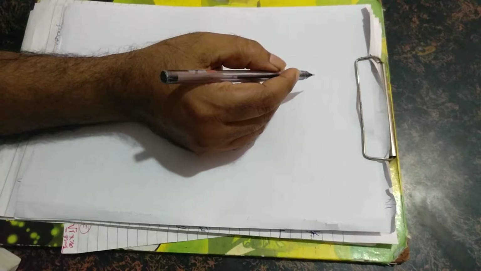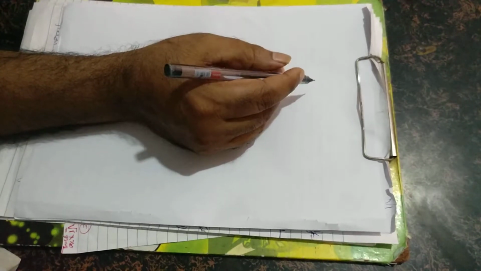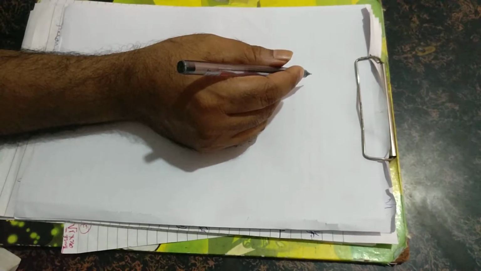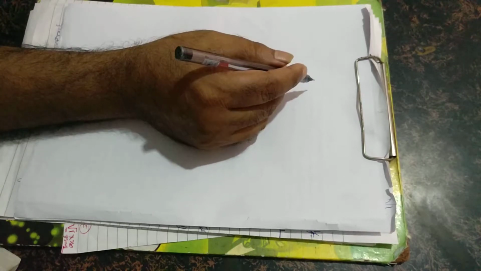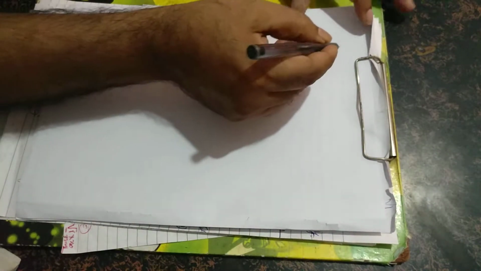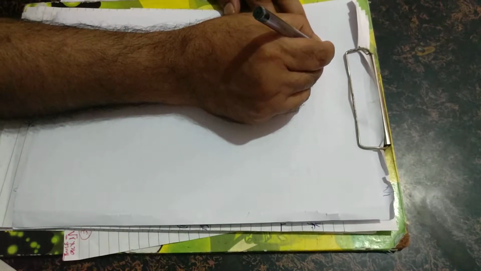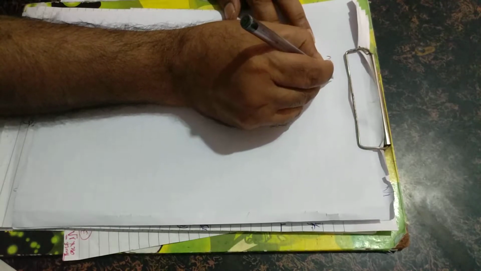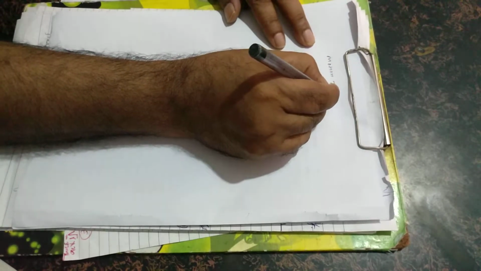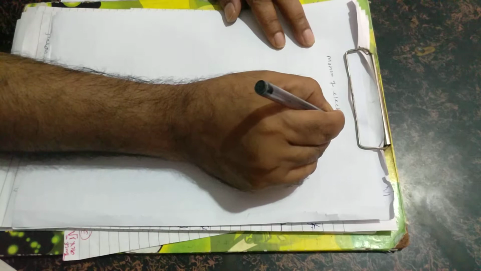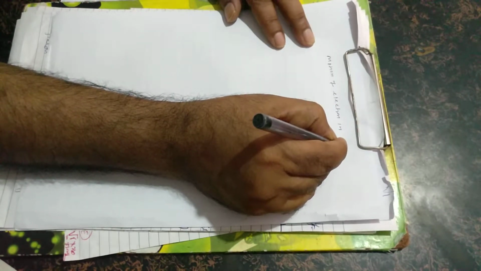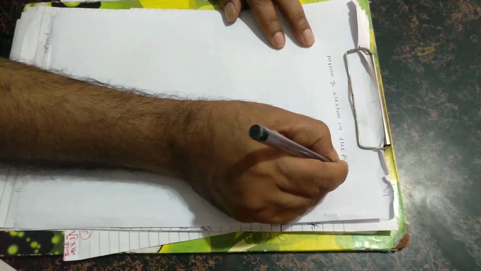Today I am going to focus on how to solve the numericals of modern physics, and especially the chapter is motion of electron in electric field. So first, your topic: motion of electron in electric field.